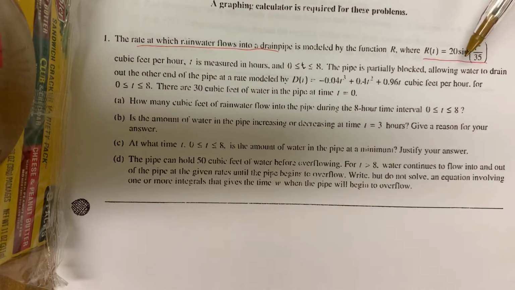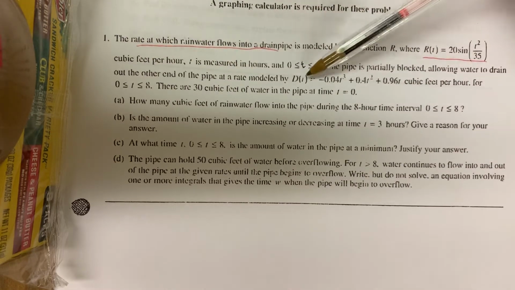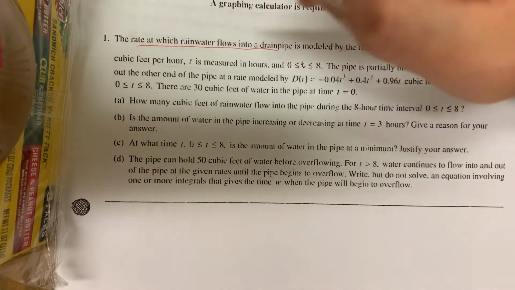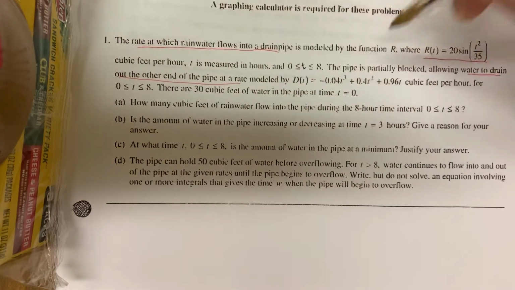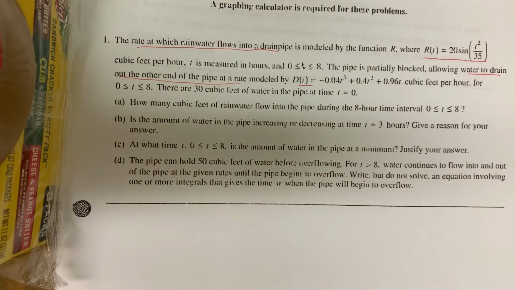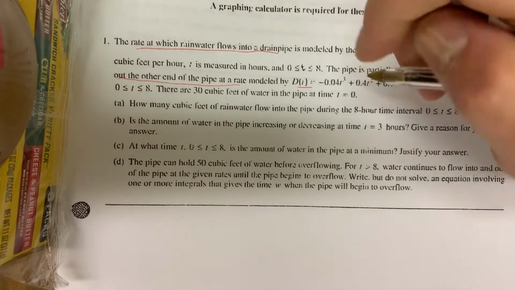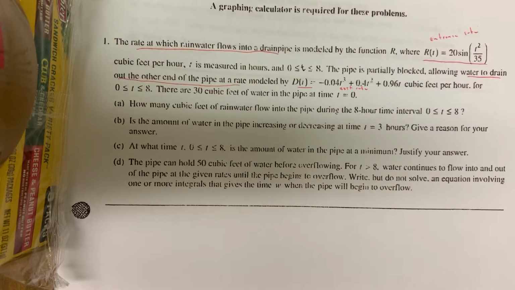It's a crazy world out there where pipes could be partially blocked, allowing water to drain out the other end at a rate modeled by D of t equals this thing right here. So this is the rate at which the pipe is allowing the water to drain out of the other end of the pipe, modeled by D of t. So if you integrate the rate at which the water drains out, you'll find out how much water drained out. We know that this guy right here is your entrance rate, or your rate in, and this guy right here is going to be your exit rate, or your rate out. Oh, then they tell you 30 cubic feet of water at time t equals 0. You practice these, you can start recognizing these things.